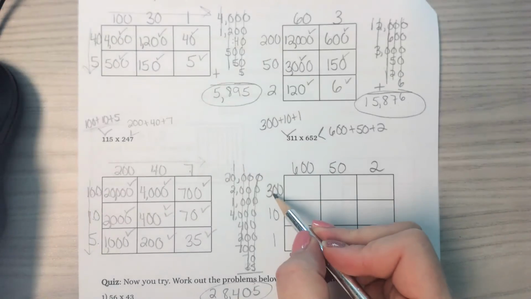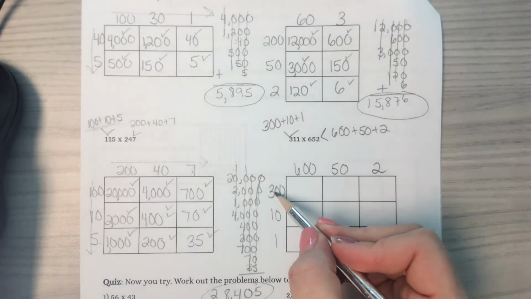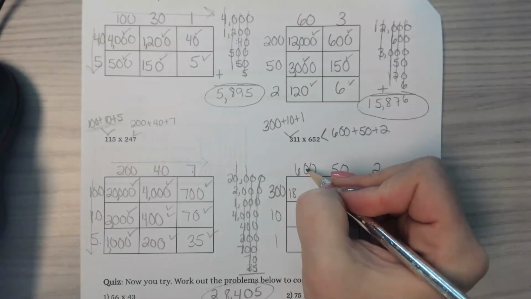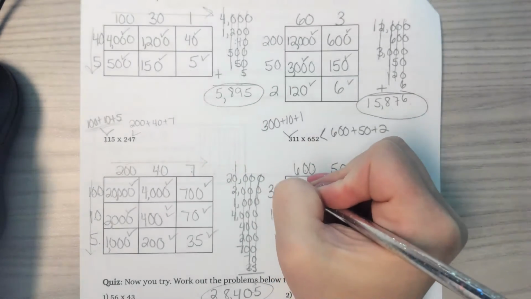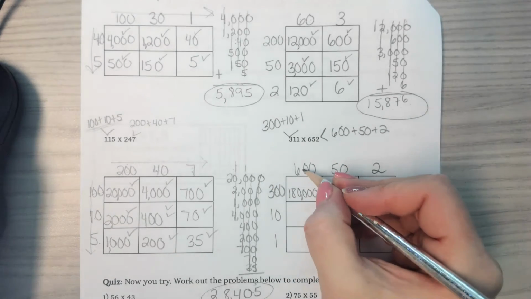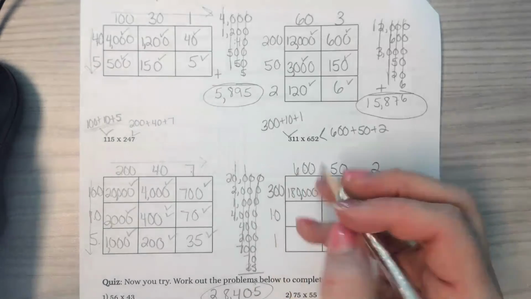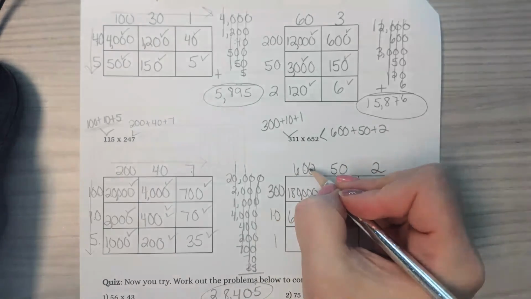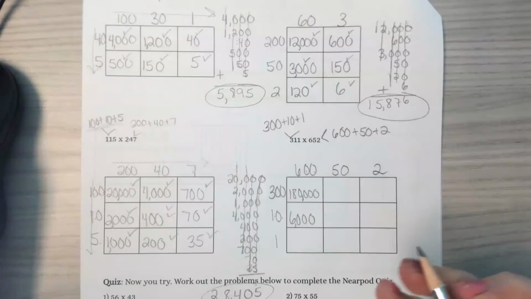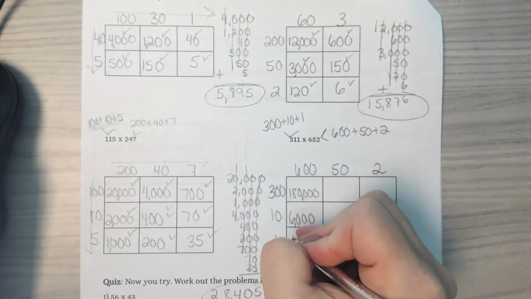So 600 times 300. 6 times 3 is 18. And then we need to add in all of our zeros. 1, 2, 3, 4. 600 times 10, that would be 6 times 1 is 6. Add up our zeros. 1, 2, 3 zeros. 600 times 1 is just 600.